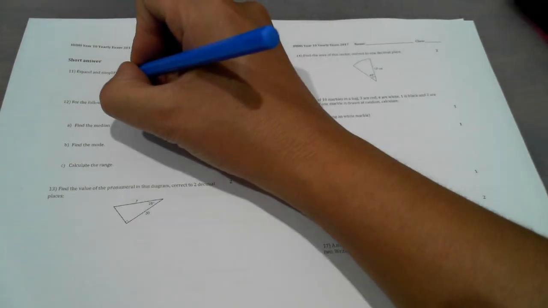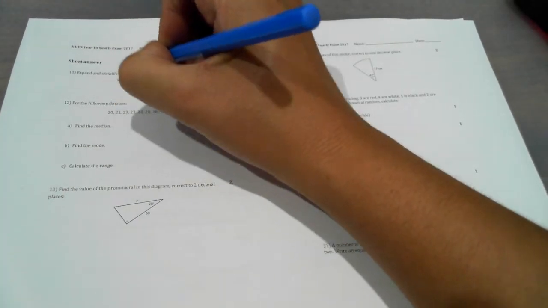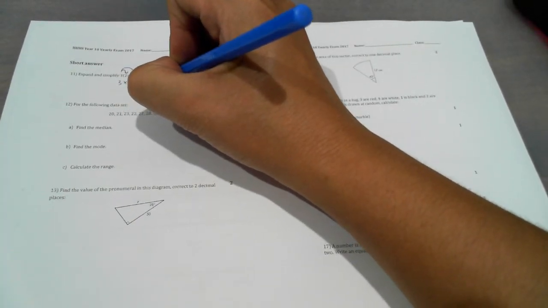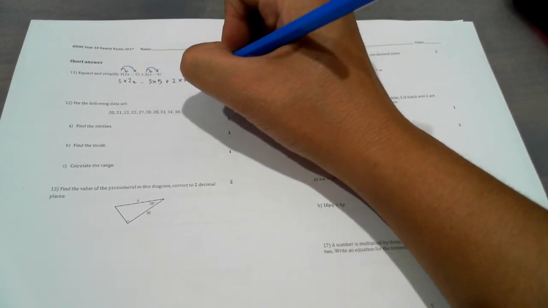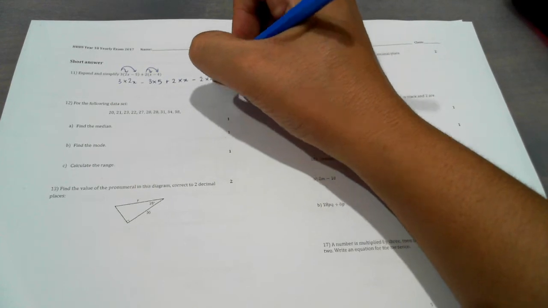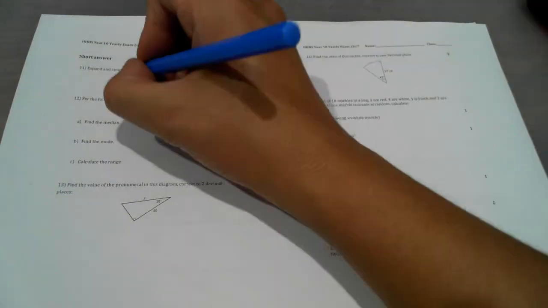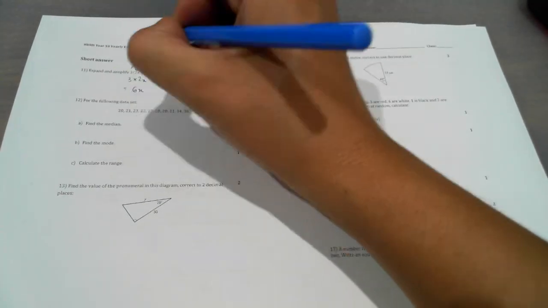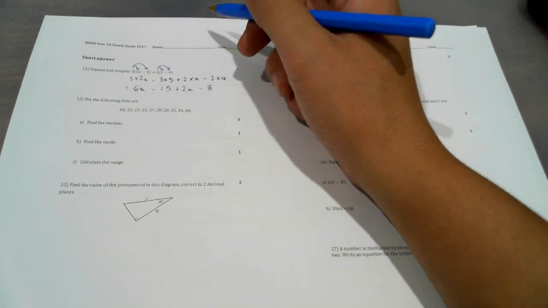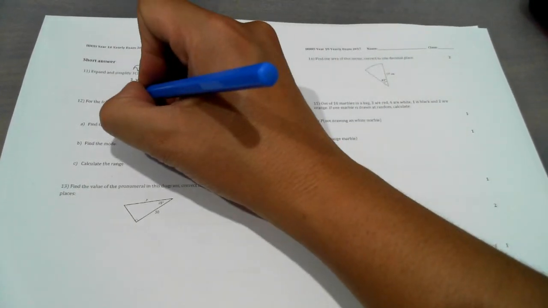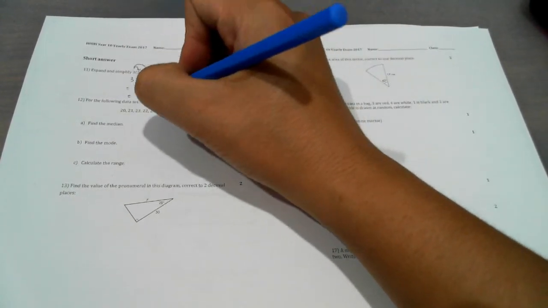So it becomes 3 times 2x minus 3 times 5 plus 2 times x minus 2 times 4. 3 times 2x is 6x. Okay, 6x plus 2x is 8x, minus 15 take away 8. That's your answer.